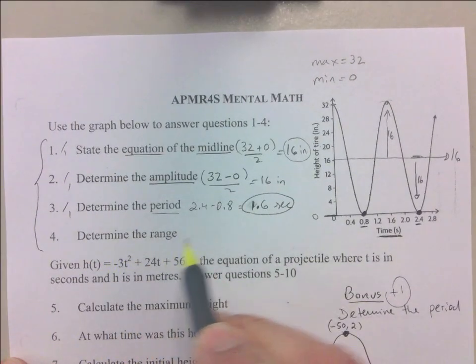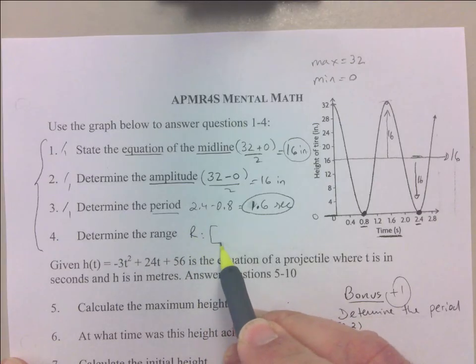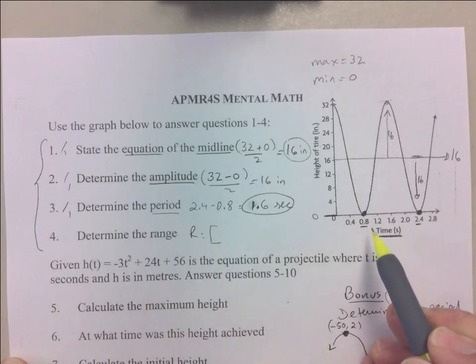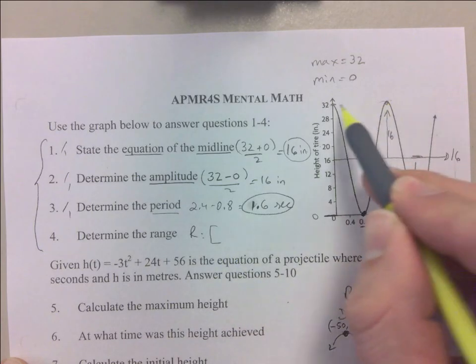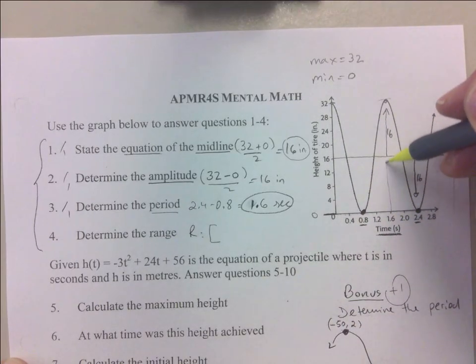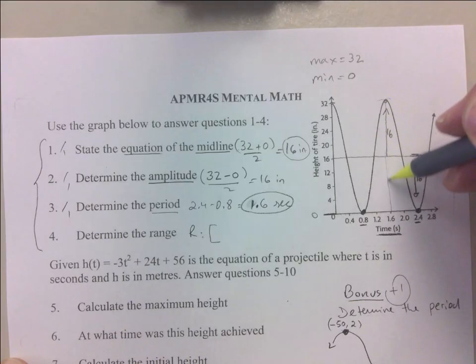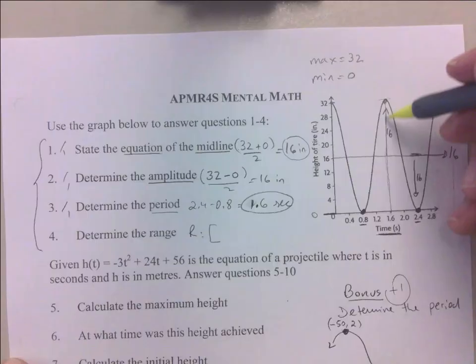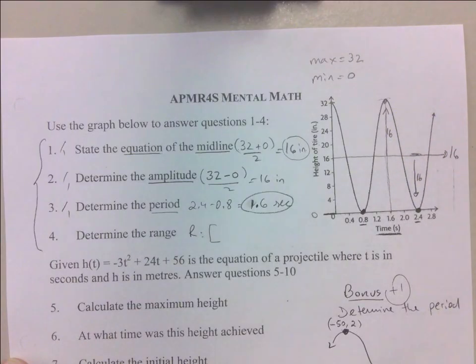Determine the range. Would 1.6 minus 0, yeah, that would work. I thought this wasn't that obvious up here that it's 1.6. It's a little bit of guesswork, but yeah, it would work. If you did that, you get the mark.